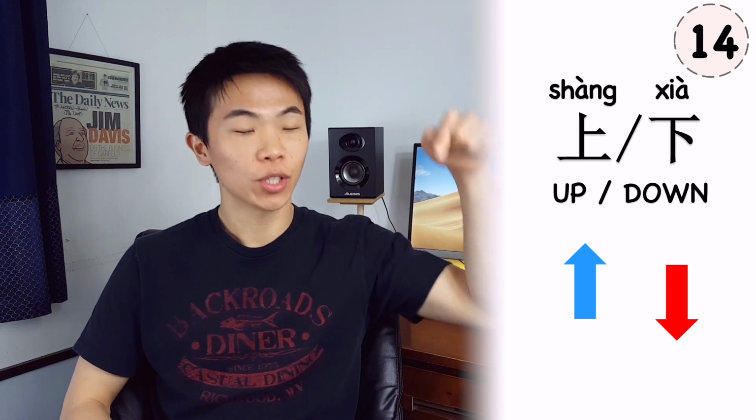Number 14 is up and down. 上 for up and 下 for down. Now the character 上, which is up, looks like our dirt character, except the top line only extends on one side, and 下, which is down, looks almost like a mirror image of Shang. If you stack these 2 characters one on top of each other, you'll see the way they're kind of mirroring each other. So it should be pretty easy for you to remember once you can see that.